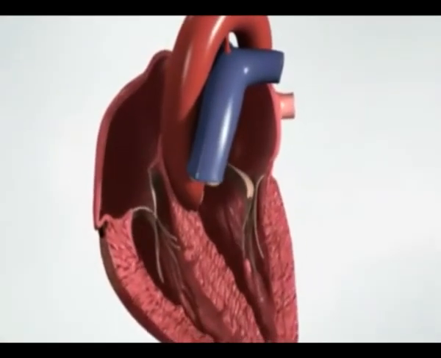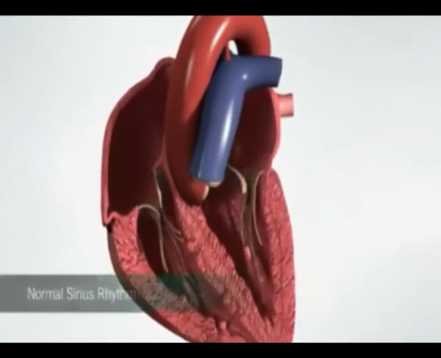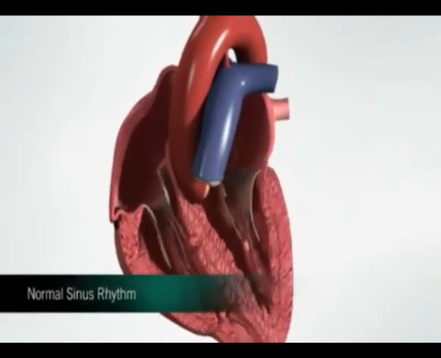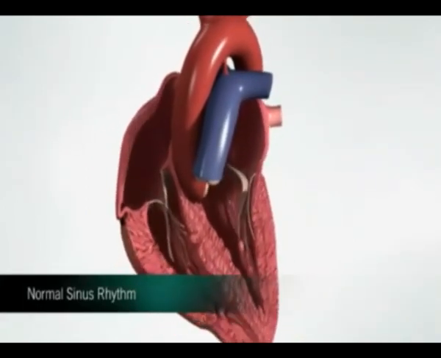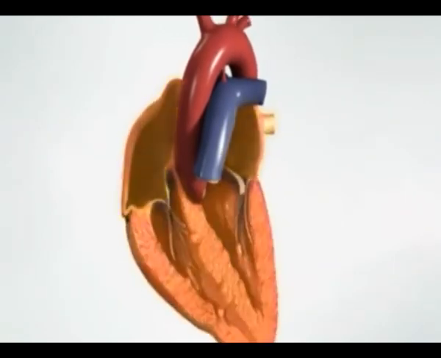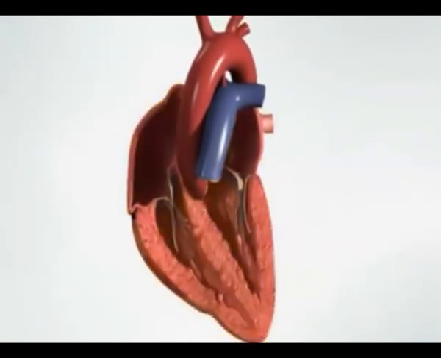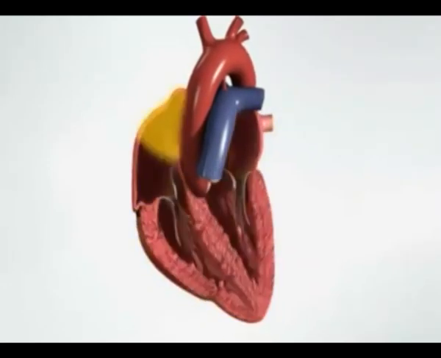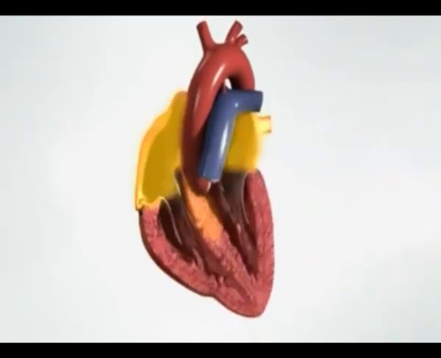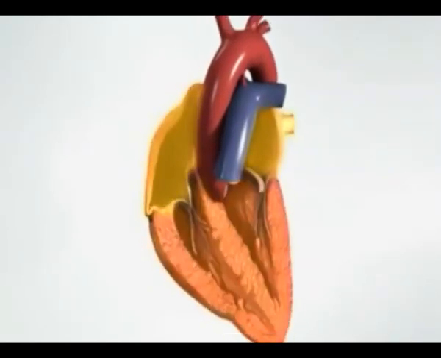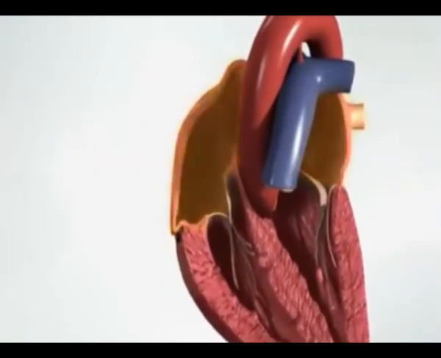A normal heartbeat rate and rhythm is called normal sinus rhythm. The heart's pumping action is driven by electrical stimulation within the heart muscle. The heart's electrical system allows it to beat in an organized, synchronized pattern. Every normal heartbeat has 4 steps.